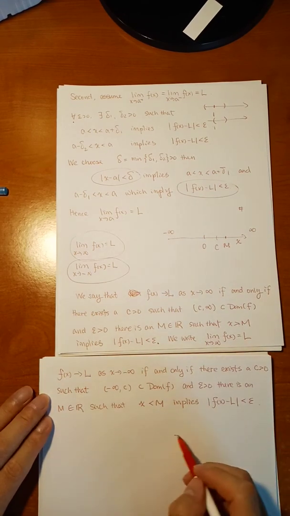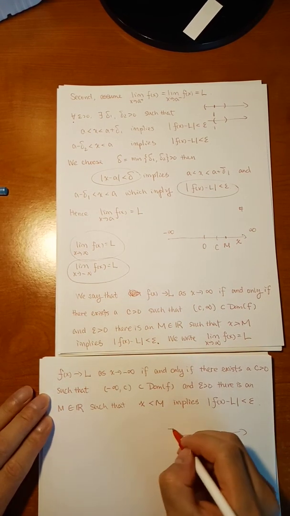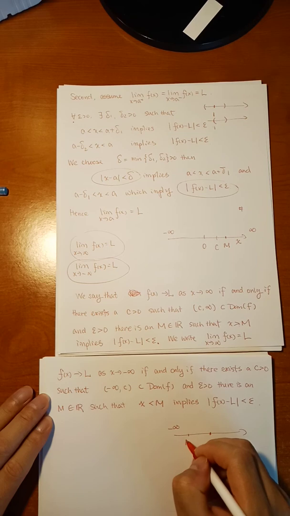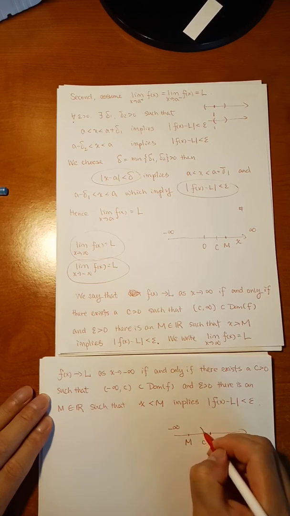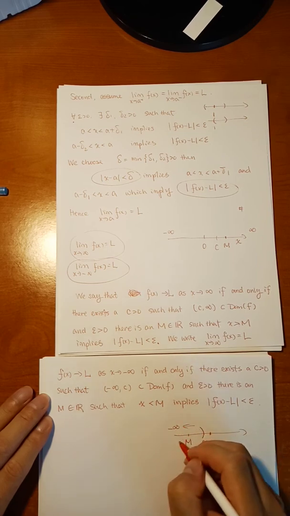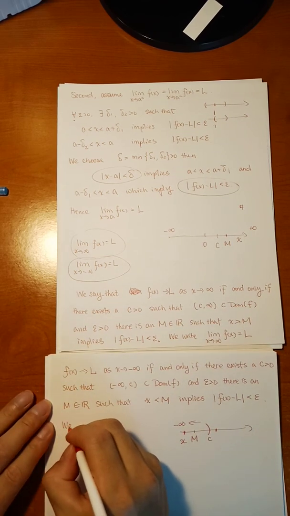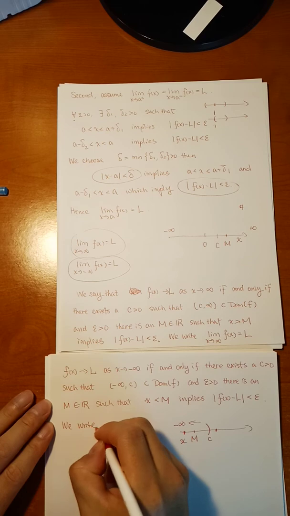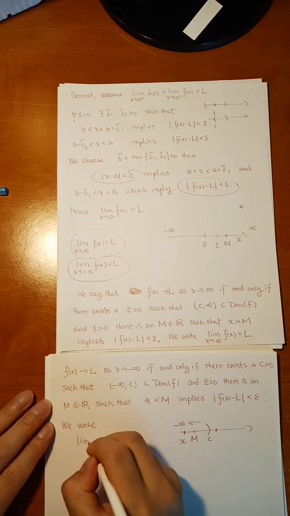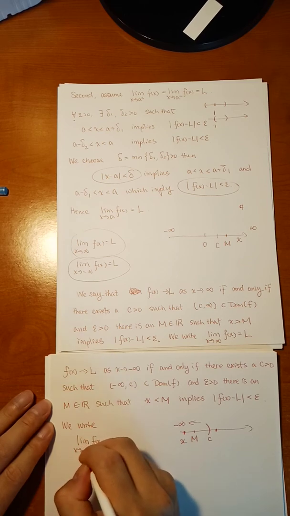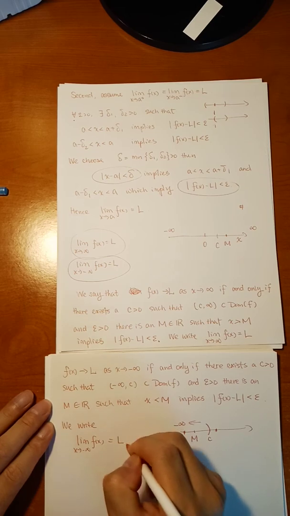So this time negative infinity is here, this is m, this is c. So it goes this way, x is here. And we write the limit as x approaches negative infinity of f(x) is equal to L.